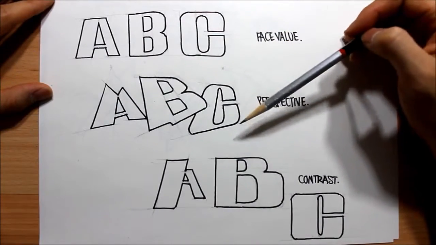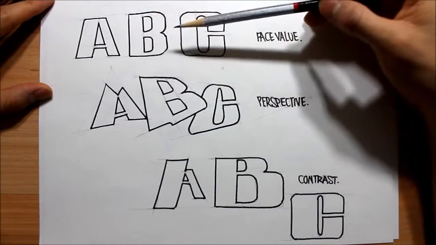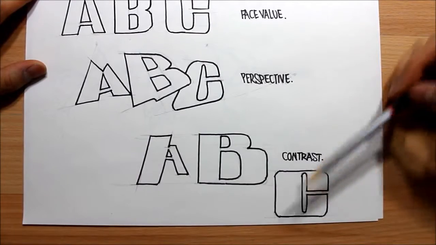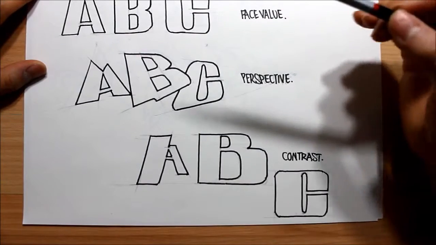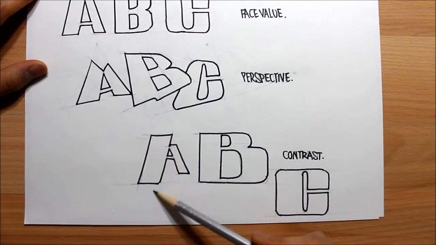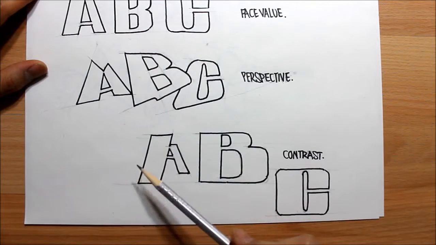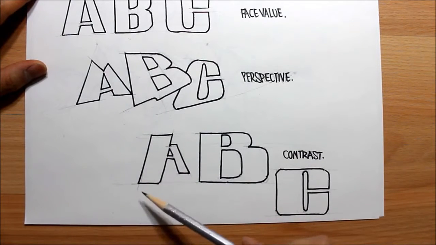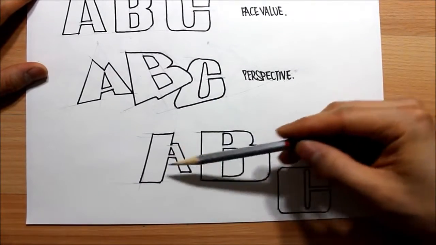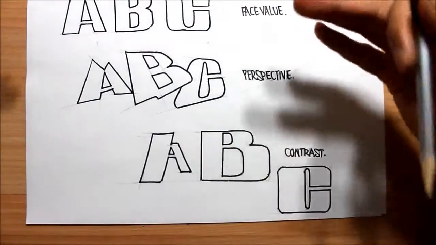To restart, taking it back to face value, if you apply the effect of contrast to it, it turns into something like this. Contrast is the contrast between the two pillars or the bridges. You can tell here, one pillar is way bigger than the other pillar. So the A turns into something like this. Pretty funky. It's not really a graffiti type of style, but you can easily manipulate this into something a lot more interesting and put your own flavor, your own style into it.